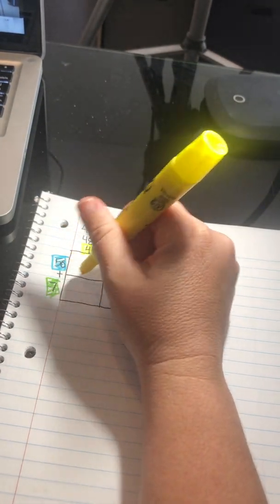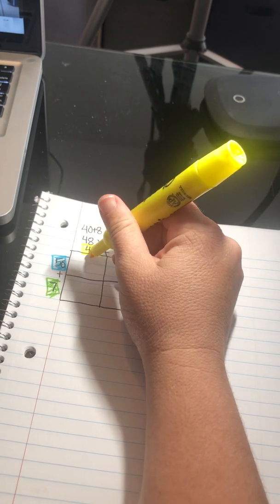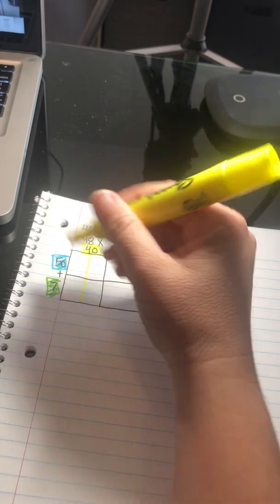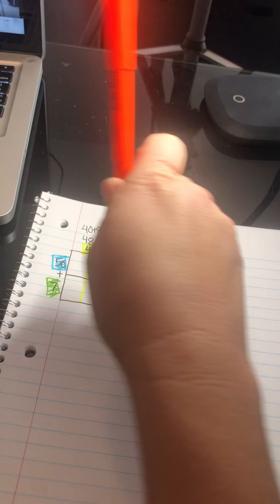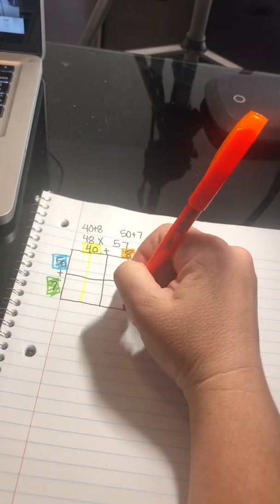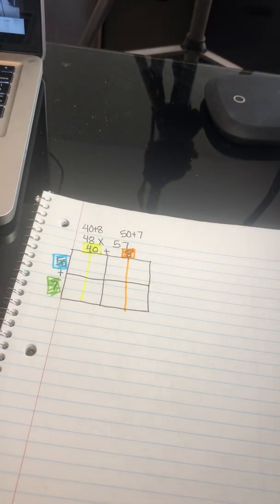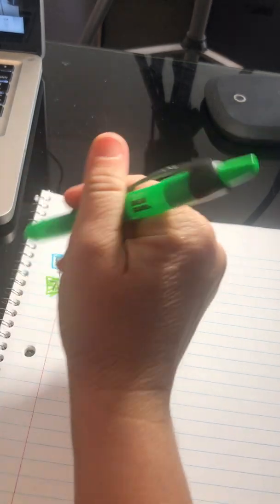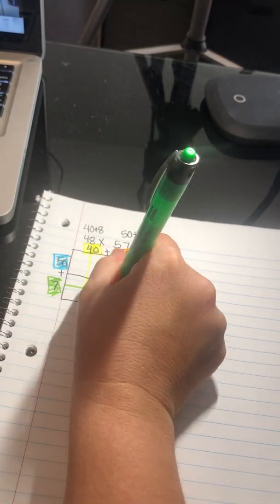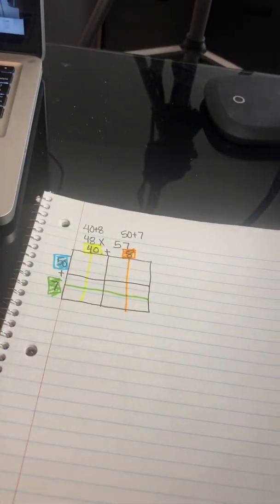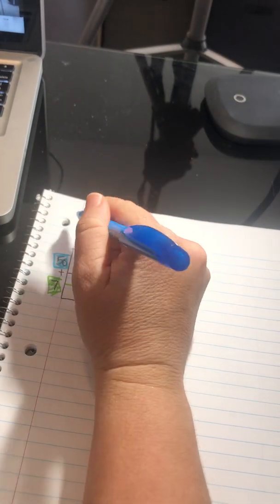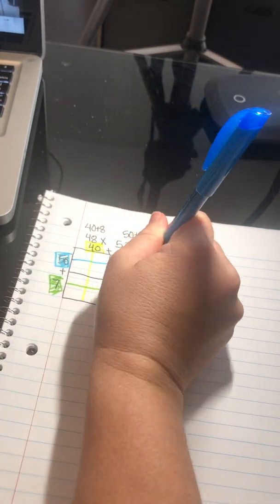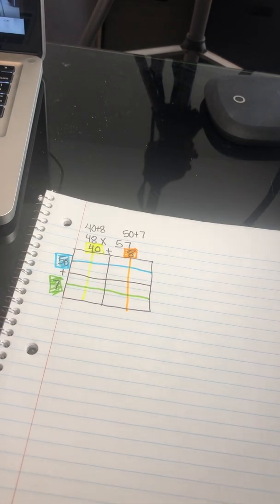You could color the box, but it's just easier to draw a line. So where the colors intersect or cross is what 2 digits I'm going to multiply.